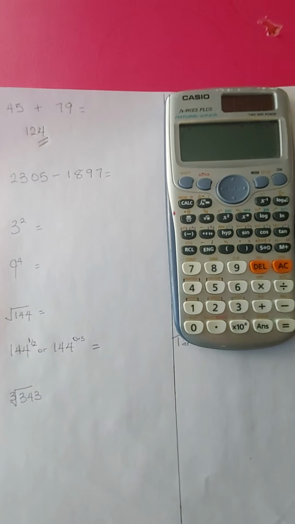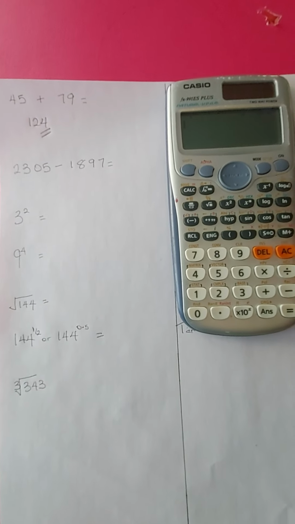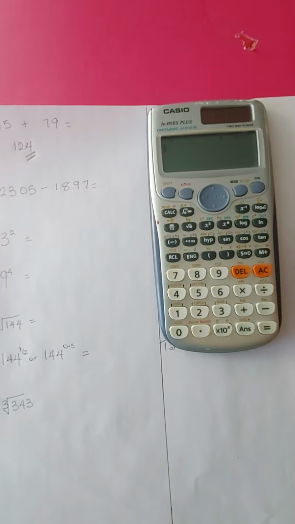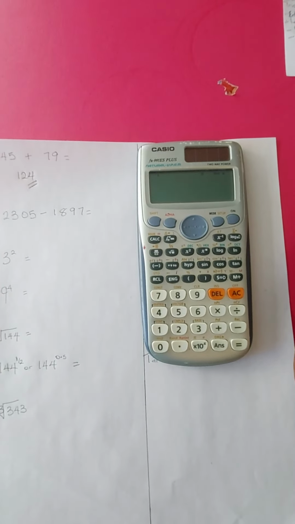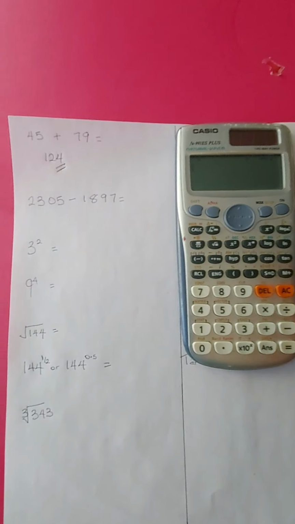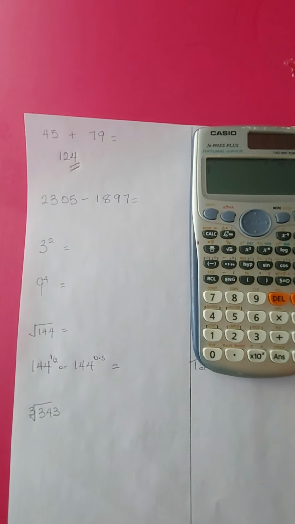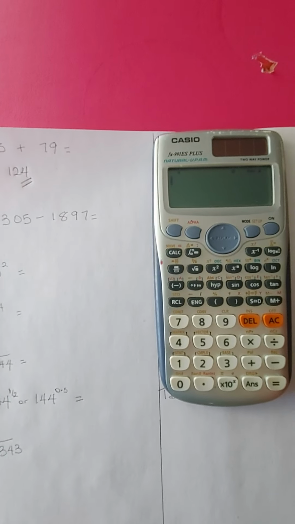So we go to our calculator again. We ensure we clean up the previous operation. Always ensure the previous operation is cleaned out so you don't mess things up a bit. Just be careful in that area. So once you're seeing your cursor again, it means the calculator is good to go, is ready.